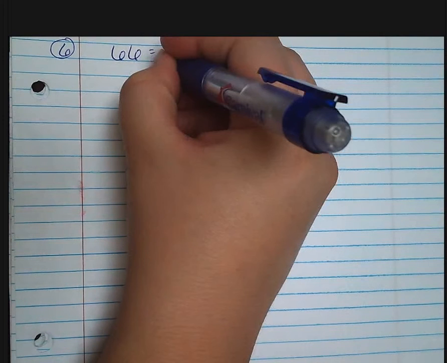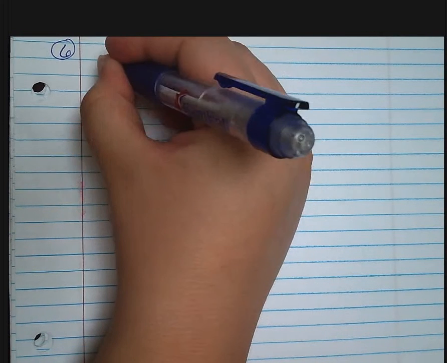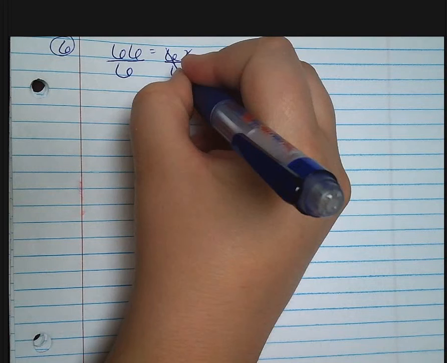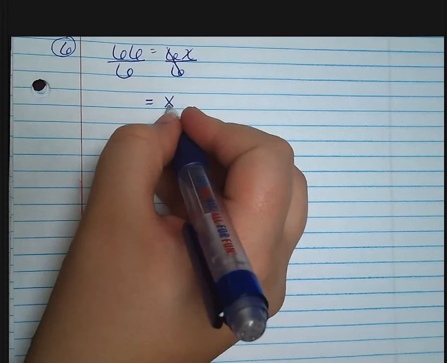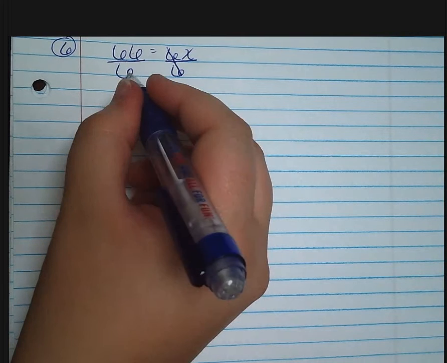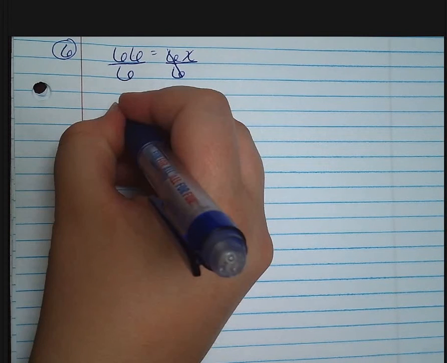It doesn't matter whether it's on the left or the right. So we're still going to divide both sides by 6. Your 6's here are going to cancel, leaving us with an x here. 66 divided by 6 is 11.